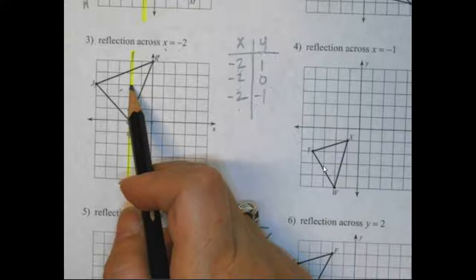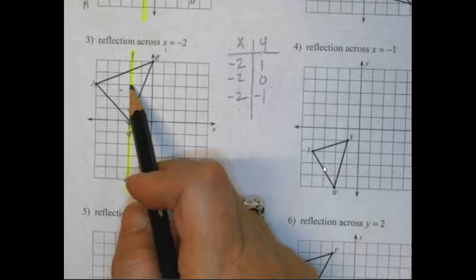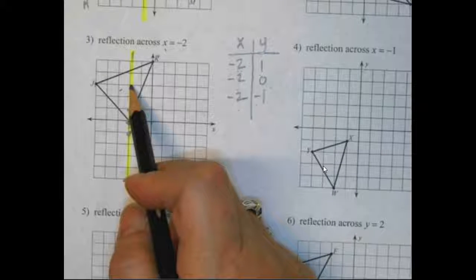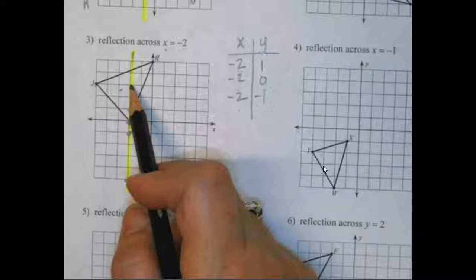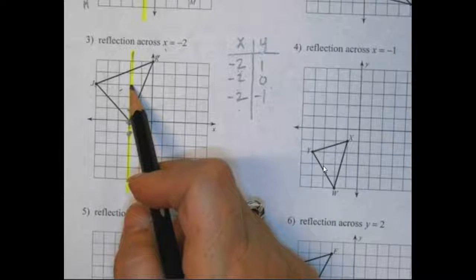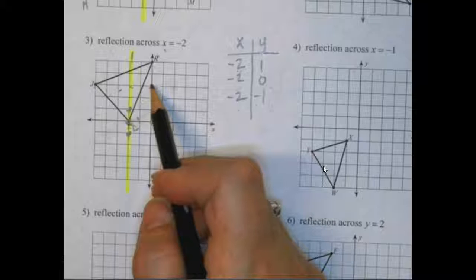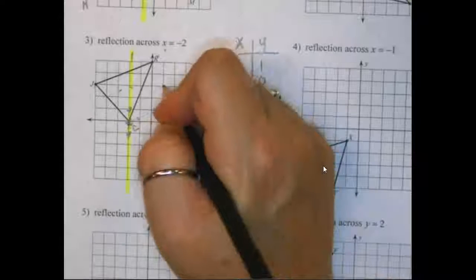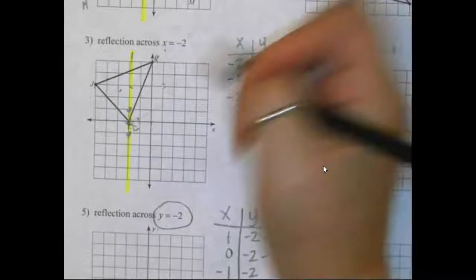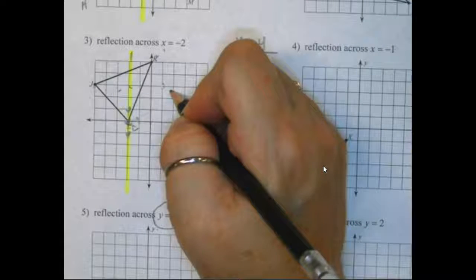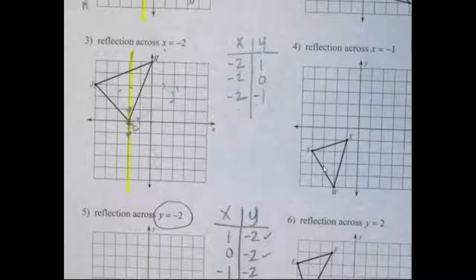Right? So in order to finish my reflection, I have to continue in that same direction, that same number of spaces. So I'm going to count again. 1, 2, 3. That puts me right here. That's where I put my point, and that's where I label it as J prime. Got that?